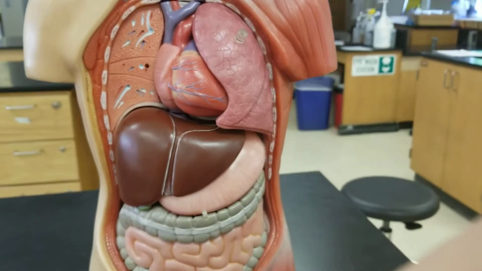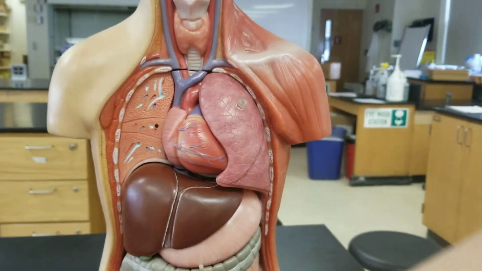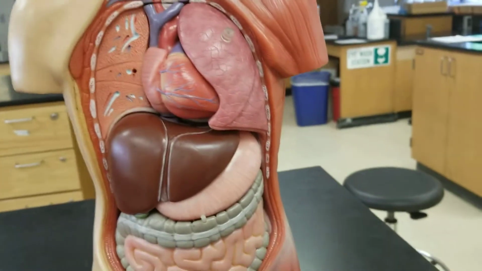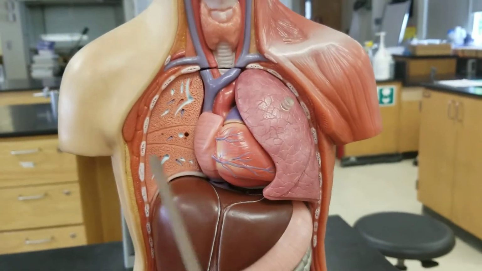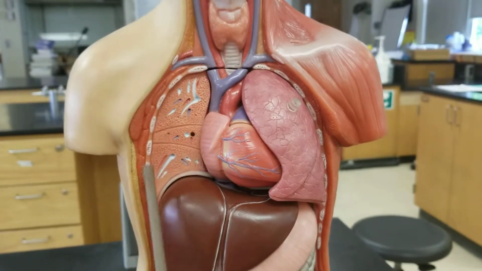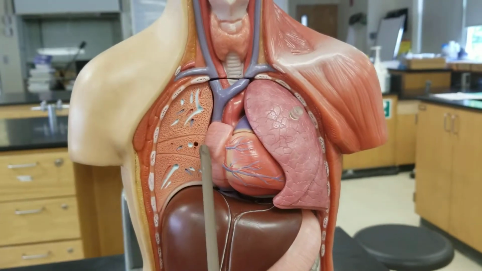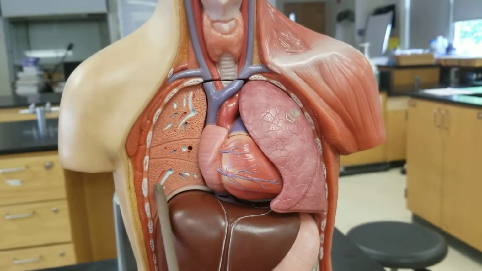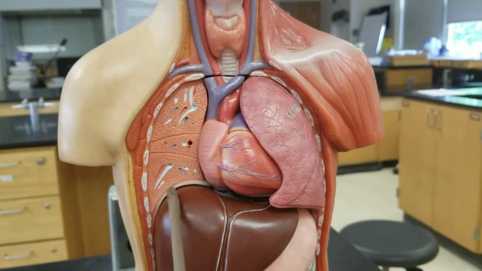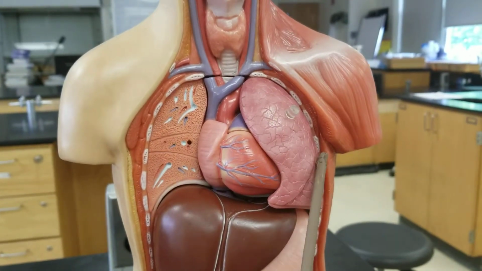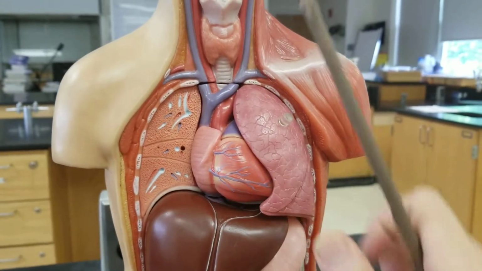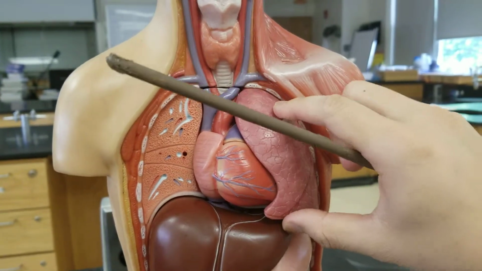Okay, so now we're looking at the anatomy of a human body, right? You can see the lungs over here, the two pieces of the lung. This piece of the lung is missing, it's falling apart. So we have one piece of lung over here, which is the right lung, and then we have the left lung over here. But today we're going to focus on the circulatory system.